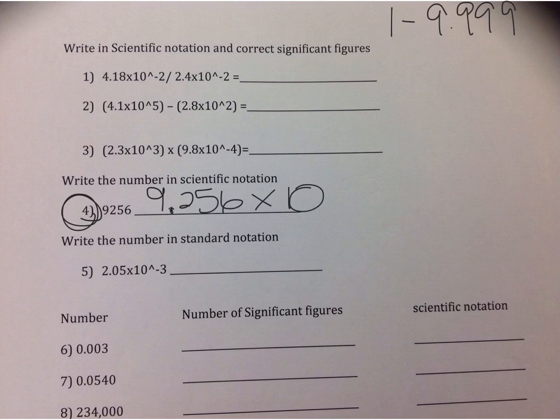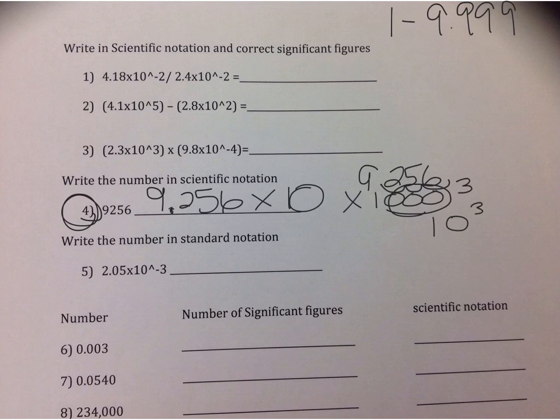And so we've moved the decimal point 3 places. And so in order to make 9.256 into 9,256, we would have to multiply this number by 1,000. And so that would move our decimal place back over to here. So 1,000 has 3 zeros in it. So that's the same as saying 10 to the third power. So in order to make 9.256 the same number as 9,256, I would have to take 9.256 and multiply it times 1,000, or 10 to the third power.